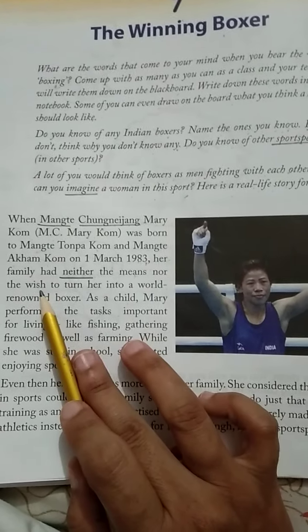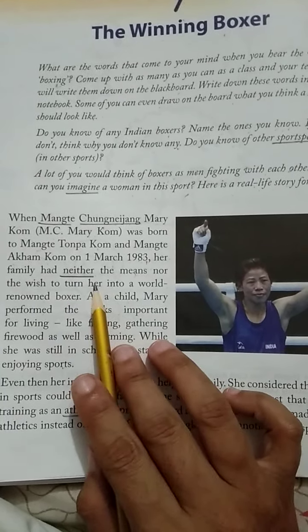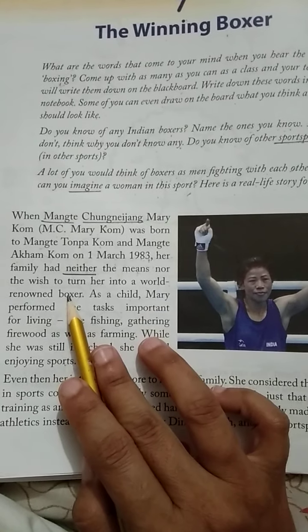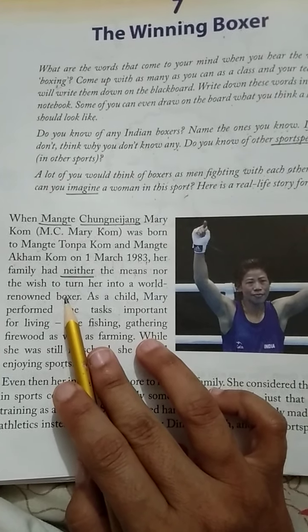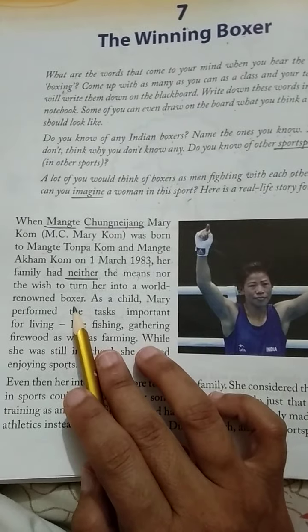उनके पास इतने पैसे नहीं थे. They didn't have much money to make her into a world-renowned boxer, to give her the training, to give her the education so that she could become a boxer.